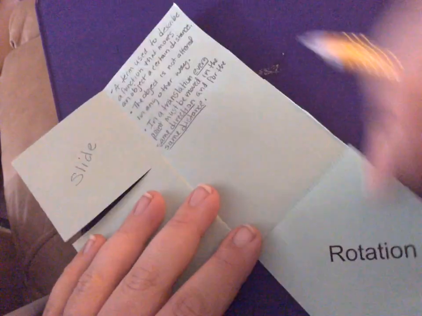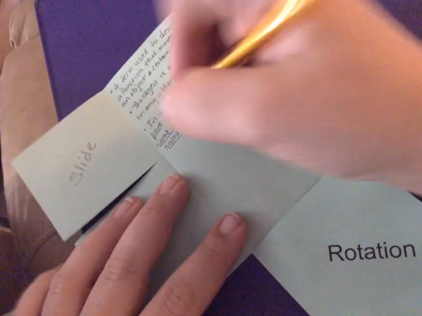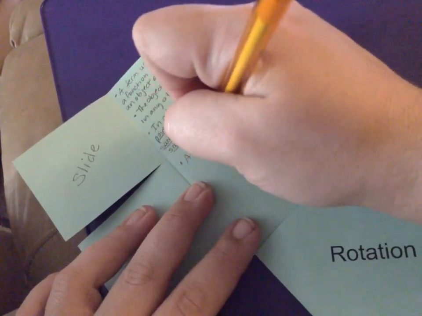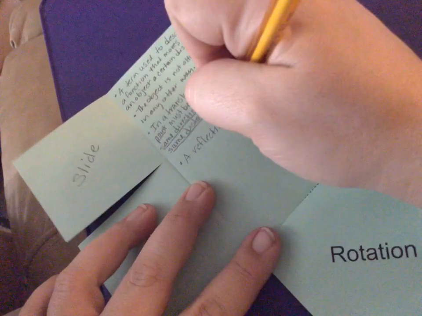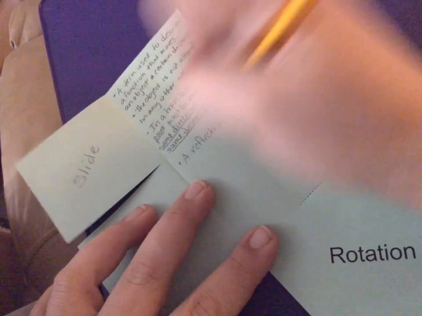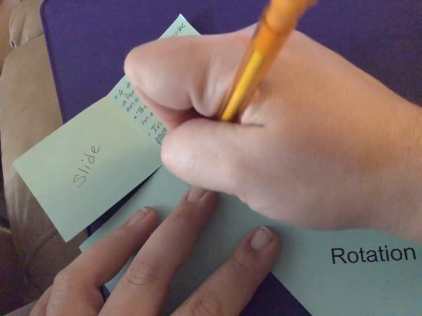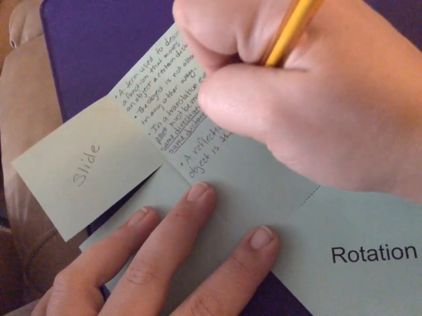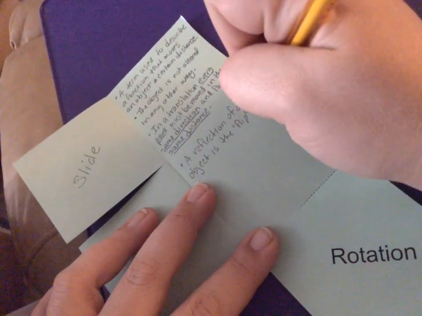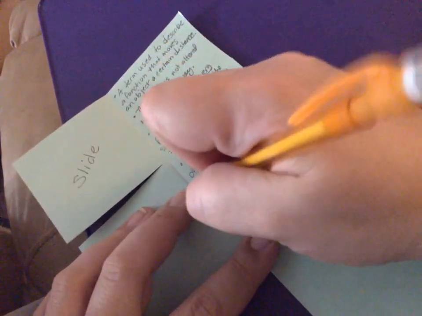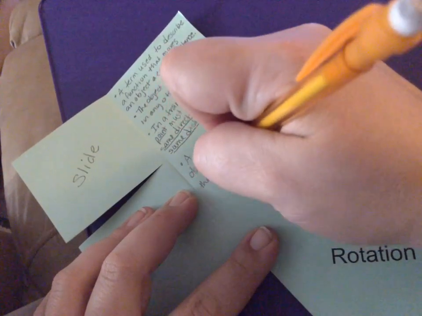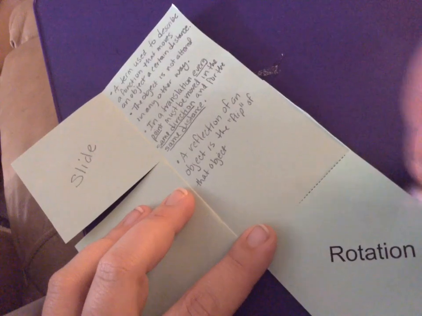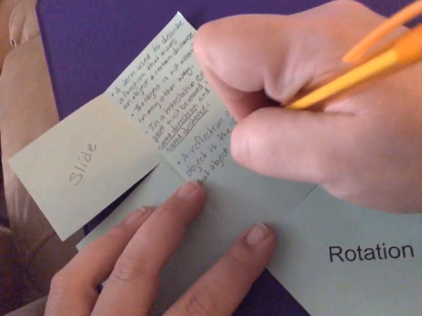So a reflection of an object is the flip of that object over a line called the line of symmetry.